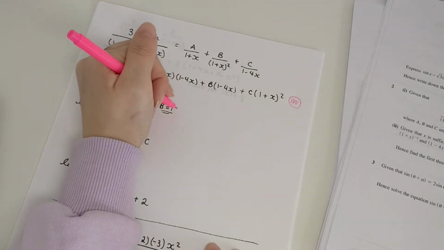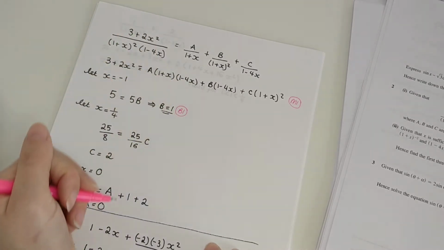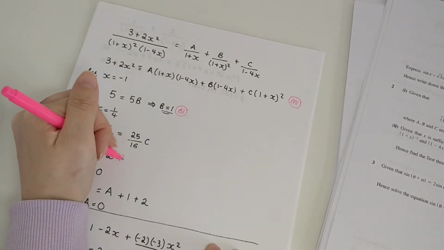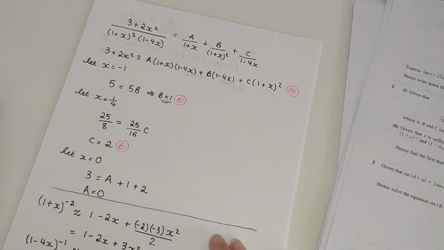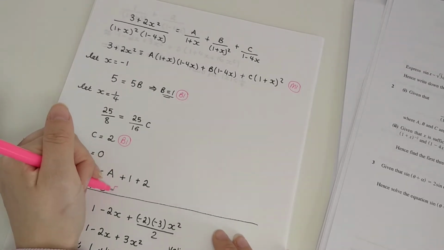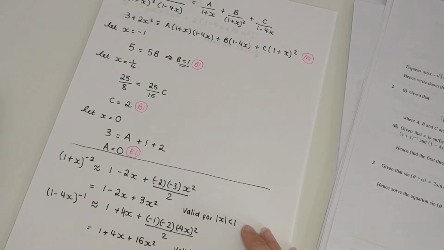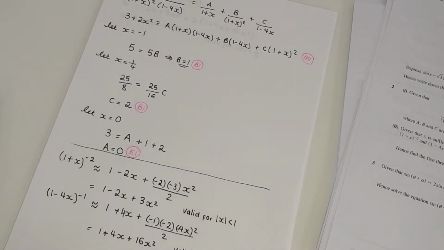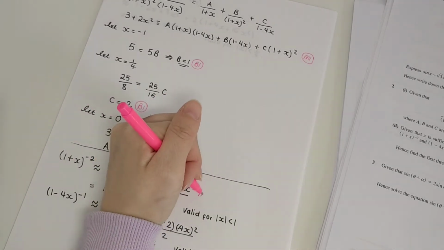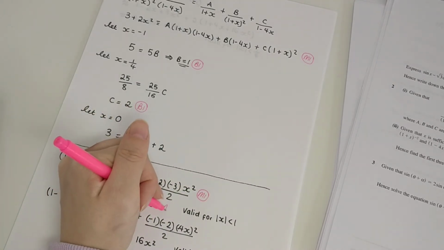B1 for B equals 1. B1 for C equals 2. And E1 for A equals 0. It's an E because they gave you the answer already. M1 for the binomial method, and A1 for the answer.